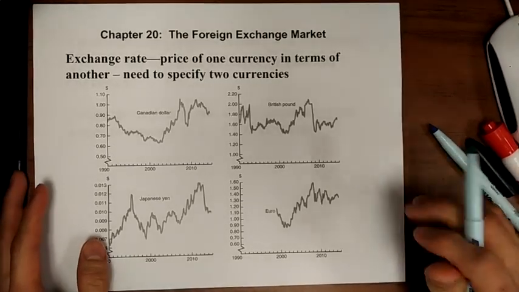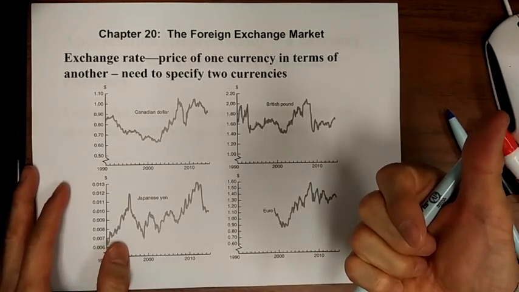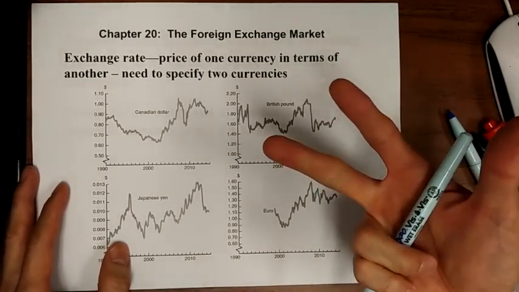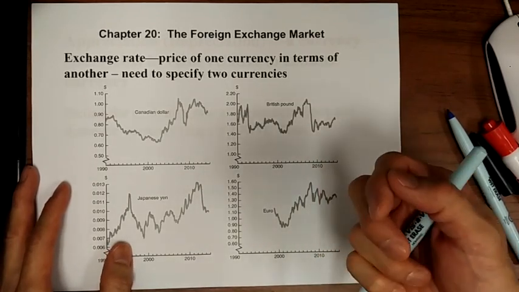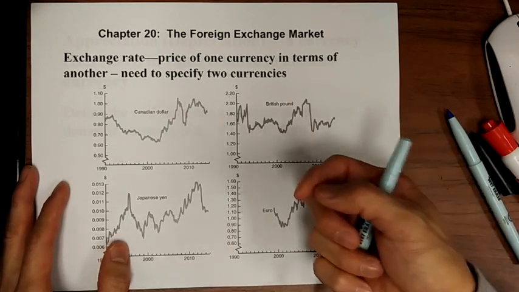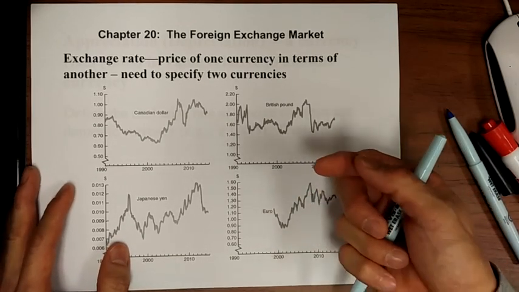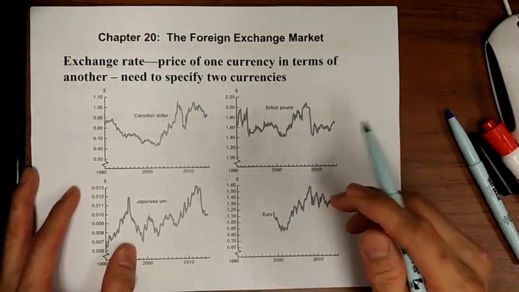The three most important financial variables are interest rate, stock price, and exchange rate. We talk about interest rates in chapters 4, 5, and 6, and stock price in chapter 7. Now we are going to use chapter 20 to talk about the exchange rate.